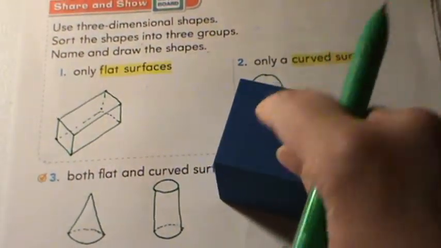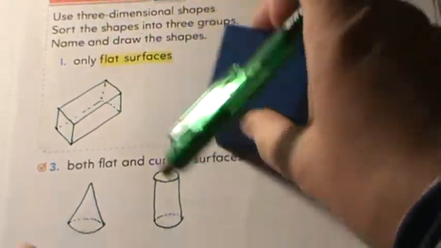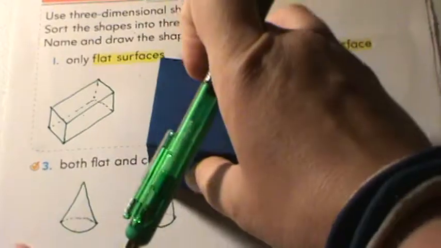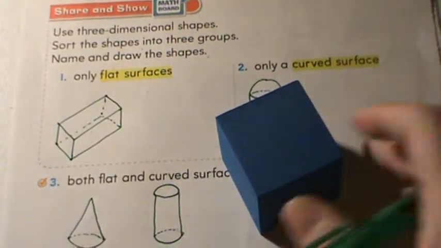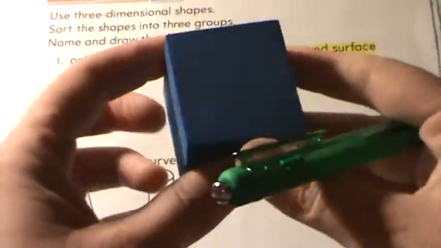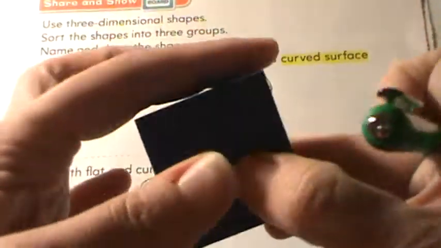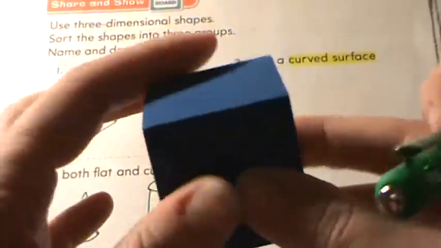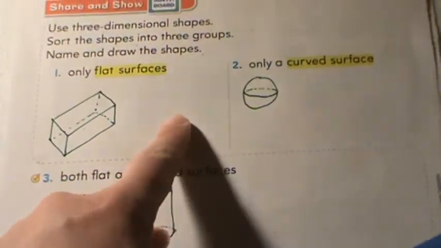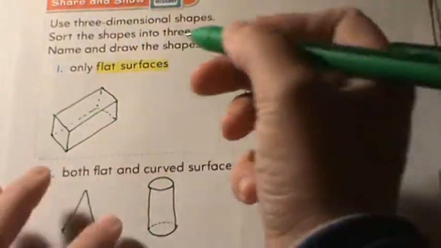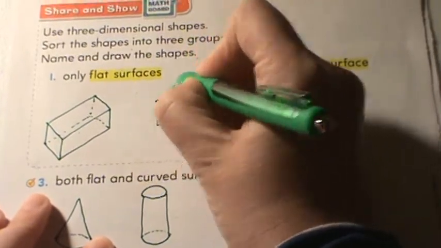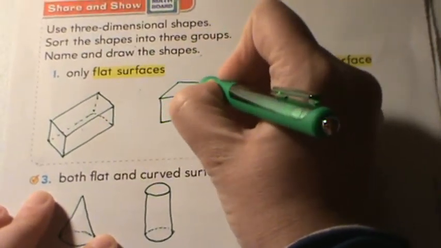And the last one is the cube. So again, does it have any flat surfaces that it lays flat on? Yes, absolutely. Does it have any curved surfaces? Nope. This is flat. Nothing is curved or round about it. It is pointy and flat. So that is going to be only flat surfaces. So now we're going to draw a cube.